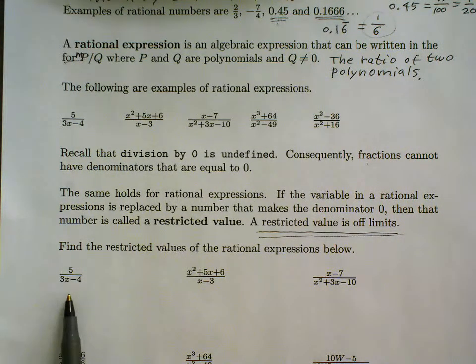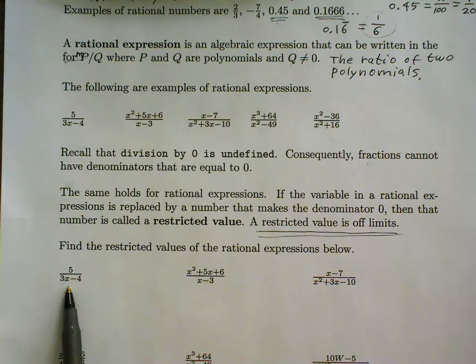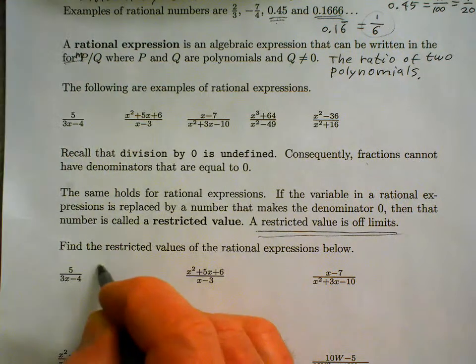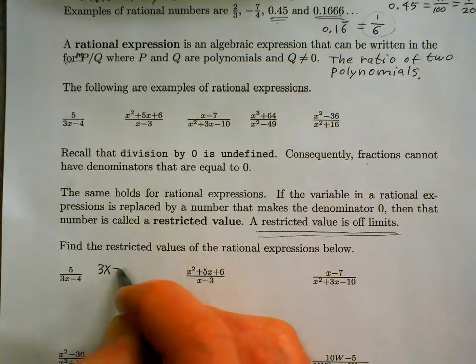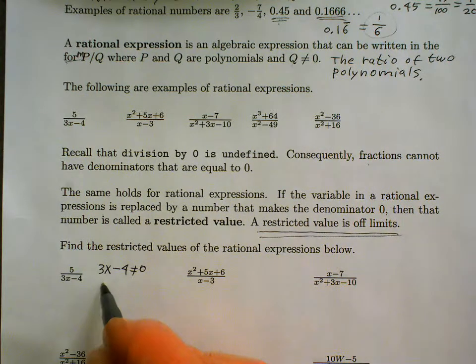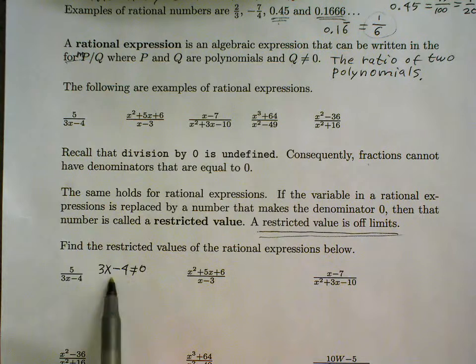Okay, so this is the first of the rational expressions from above. Find the x value that makes the denominator 0, and that is the restricted value. So the denominator, 3x minus 4. So we can say 3x minus 4 does not equal 0. We can solve this inequality the same way that we would solve an equation.